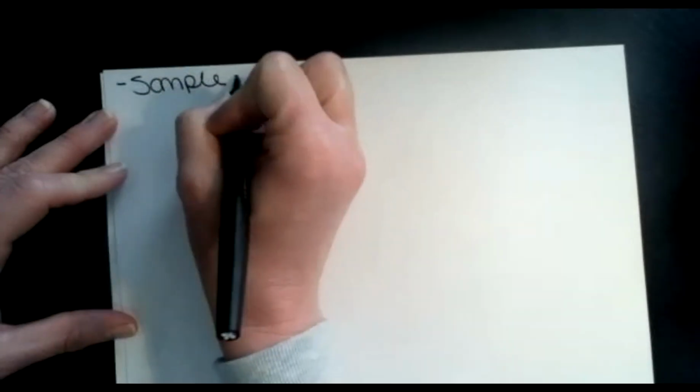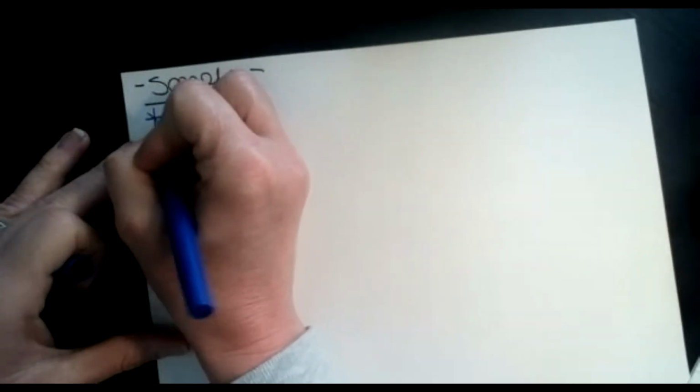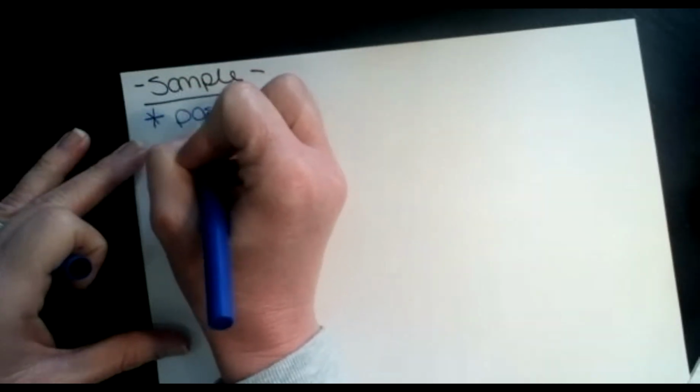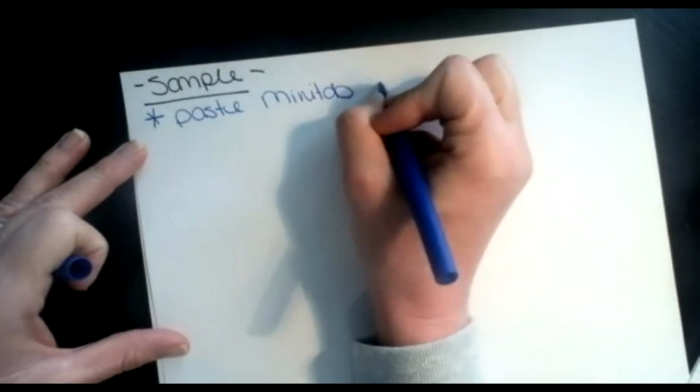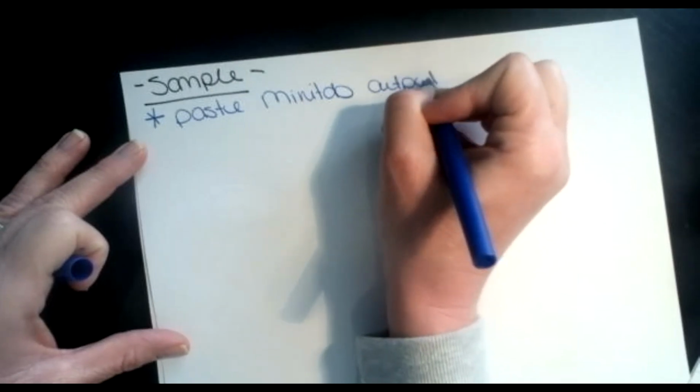Okay, so my third step is my sample step. This is where we're going to report information about the sample at this point. So this one's fairly easy. I want you to actually paste your Minitab output here. So this is like a little something extra. So we're going to paste Minitab output here.